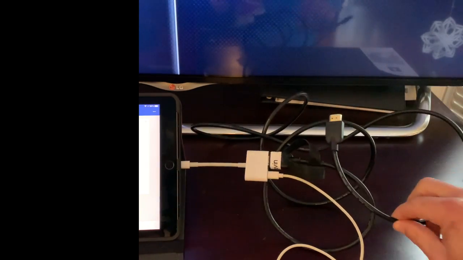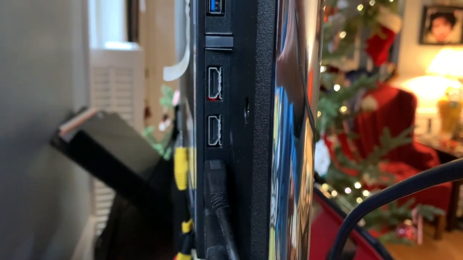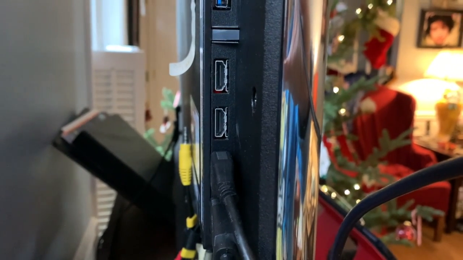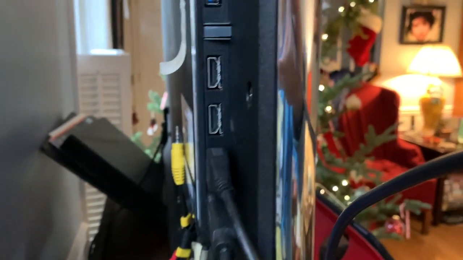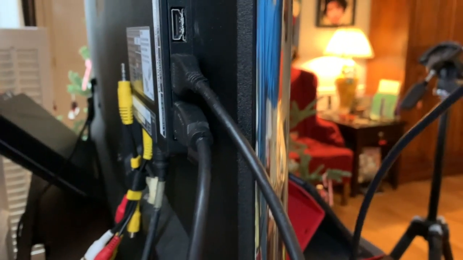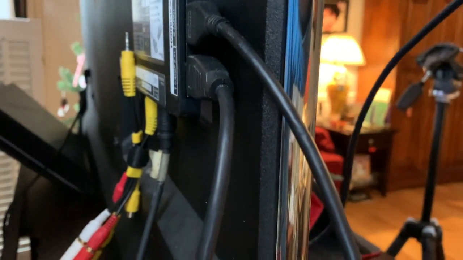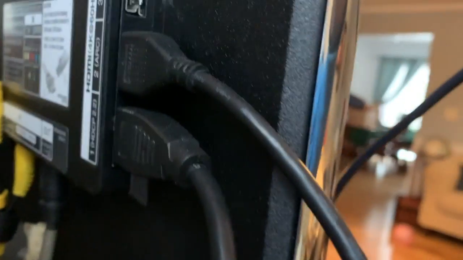So we're going to walk this around the side. We're fortunate with this television that we have some free HDMI ports on the side. Sometimes they're on the back, those are a little bit harder to get to, but this television has them right here on the side. So I'm going to go to the one here that's labeled HDMI 3. There we go. And plug it in. All right.